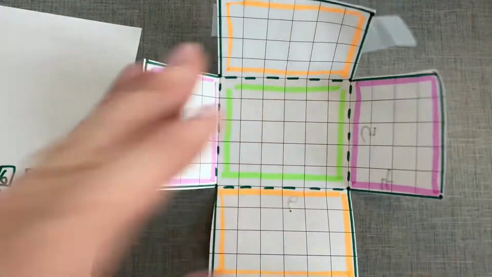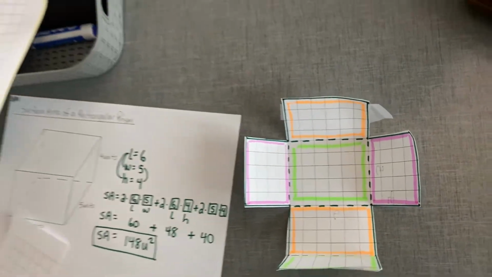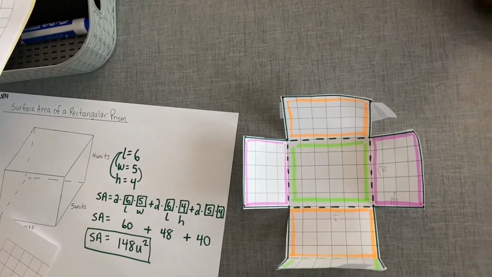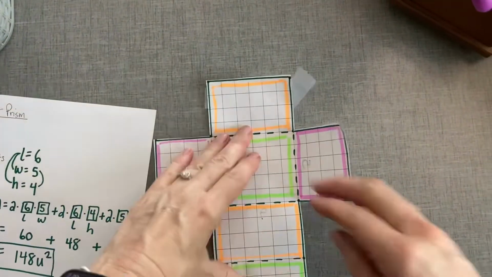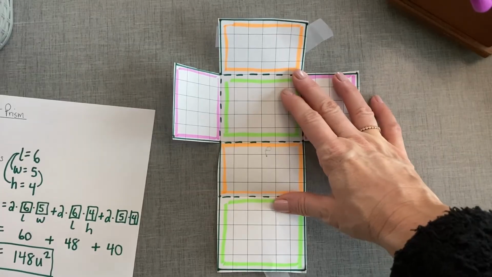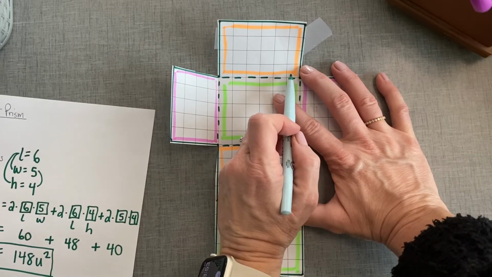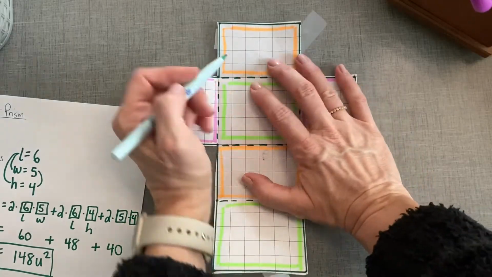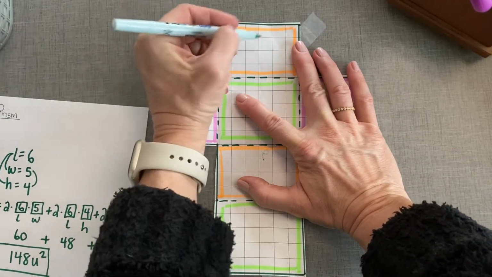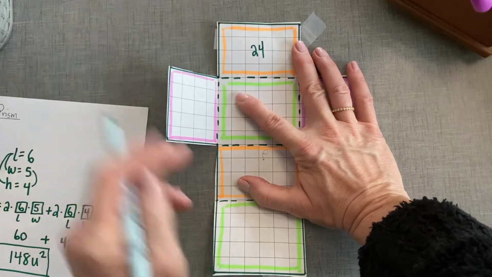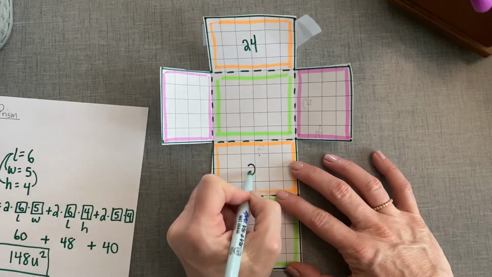Take it back to the net. So let me bring this back up. Ta-da! This is high-tech camera action here. Okay, so remember with Mr. Bauer's, this orange rectangle was, I believe, 6 by 4. 6 by 4, which 6 times 4 is 24, and which made this guy 24.